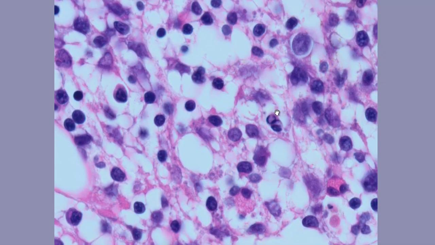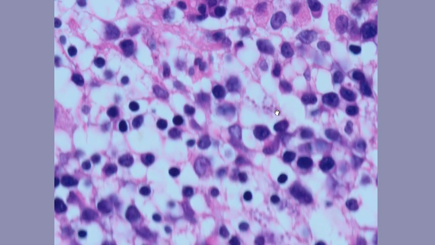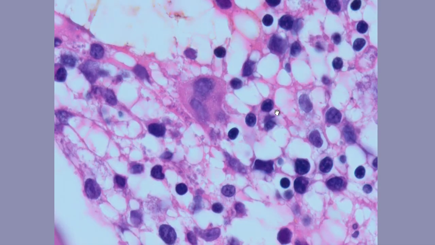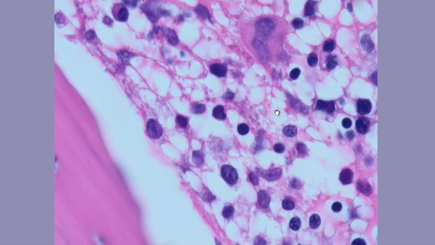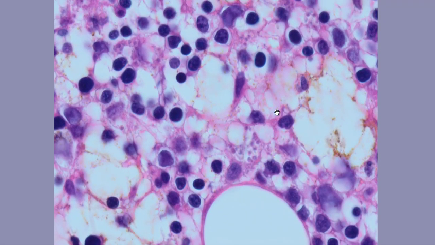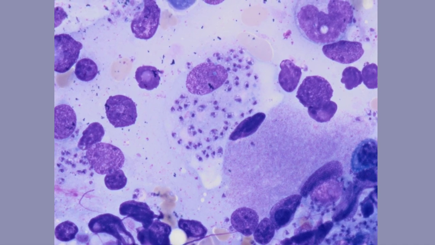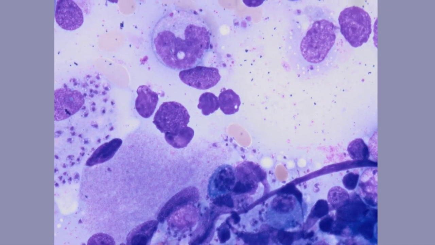smears by viewing them. You can see that there are so many of them. Small round bodies. Stuffed macrophages. There they are. And they've got eccentric nuclei. And when you examine the aspirate, you can see both intracellular and extracellular.